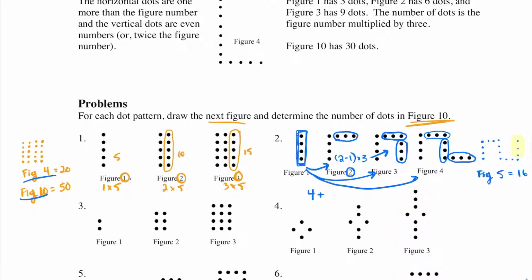Okay, so let's digest this. I'm going to try this for each figure. If I take my figure number, which is this, I subtract 1, so now I get 1. In parentheses I have this 1, and I multiply by 3.